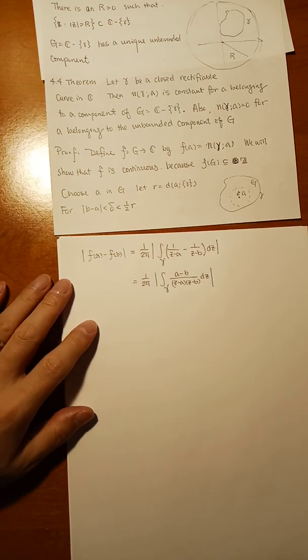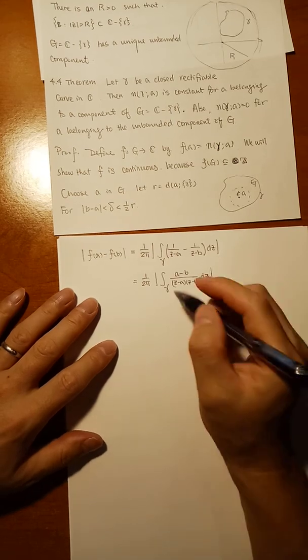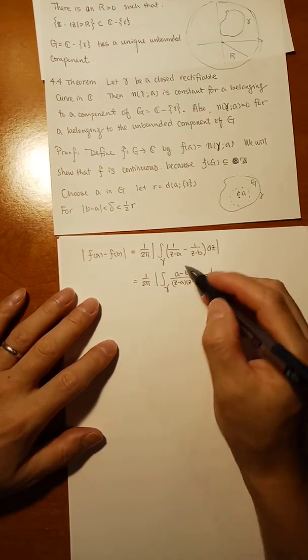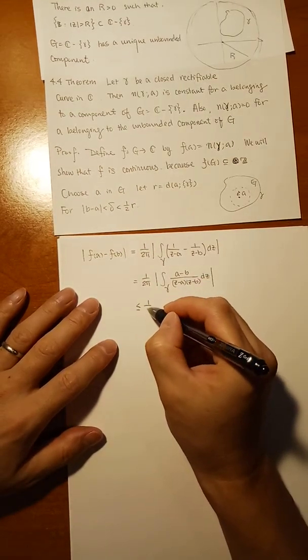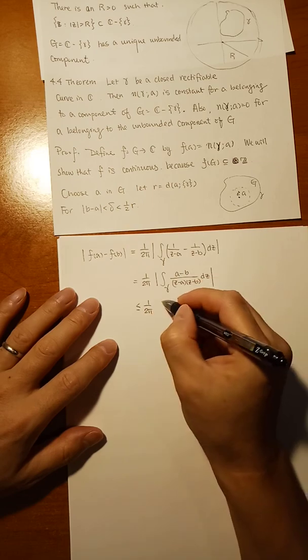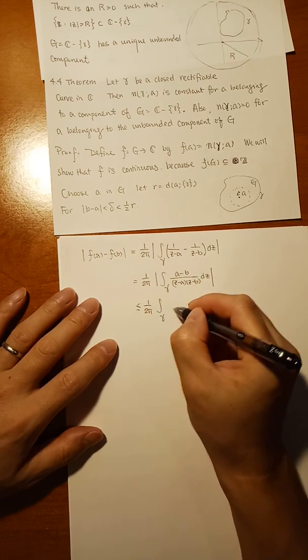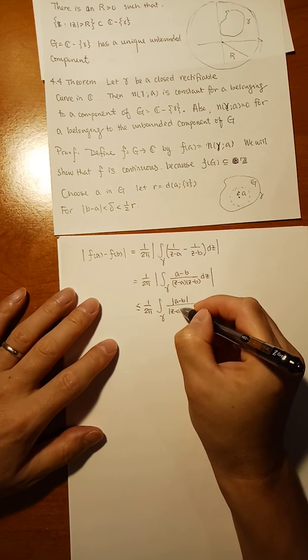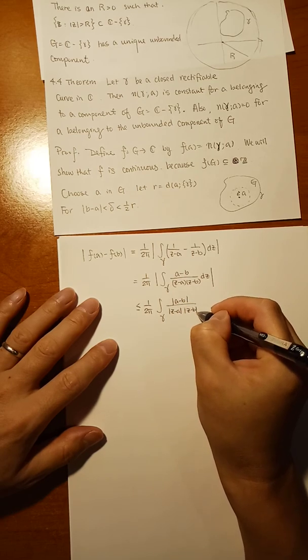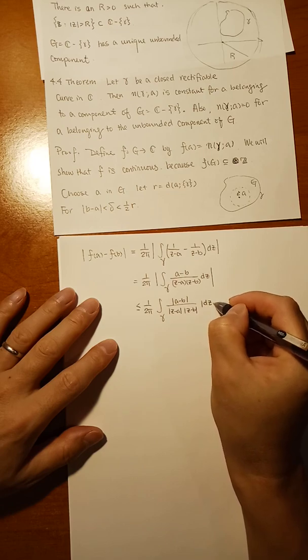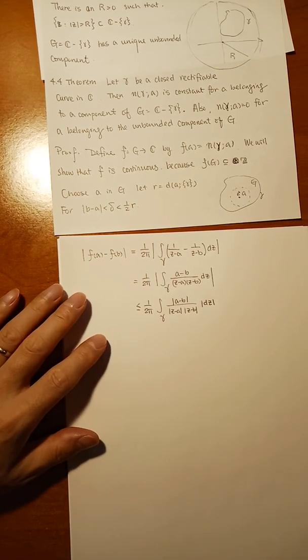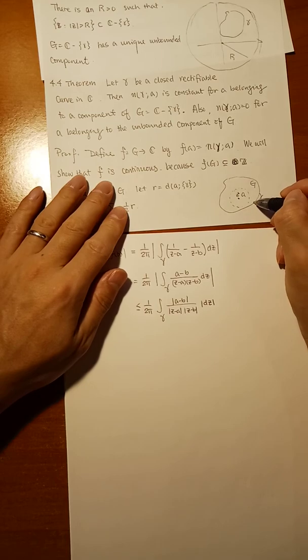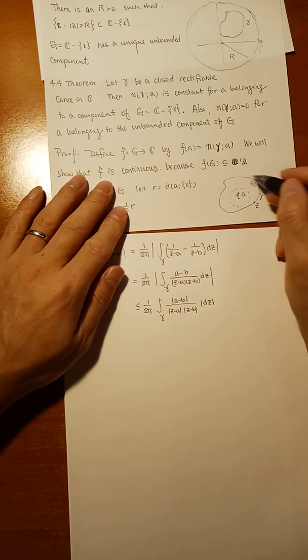Okay, so let's check. You're going to put this into the integral. You will have the integral along gamma of (A minus B) over (z minus A)(z minus B) dz. z is on gamma.